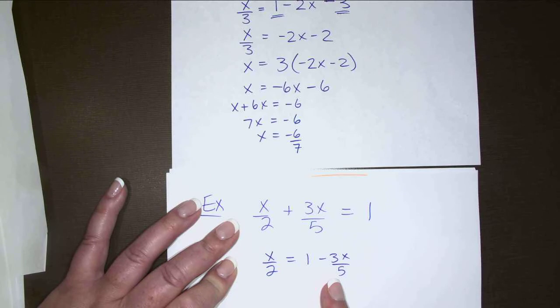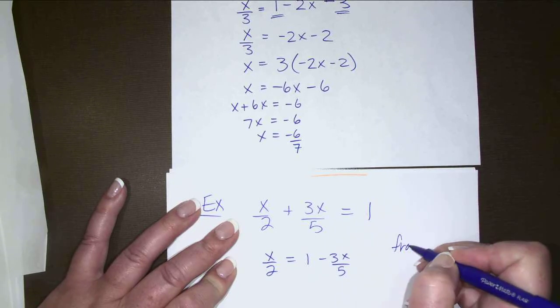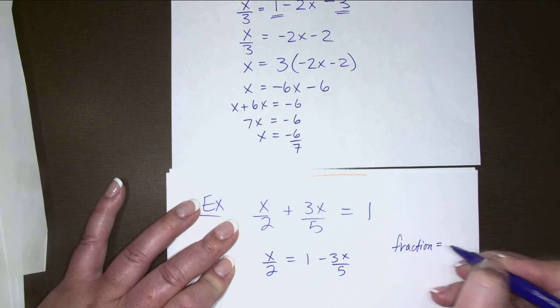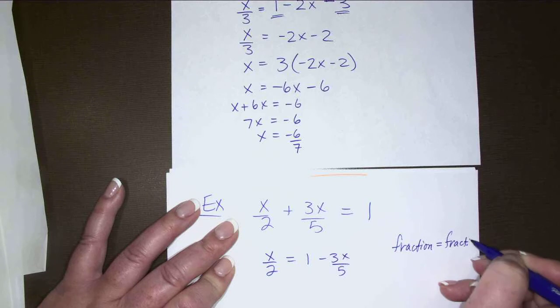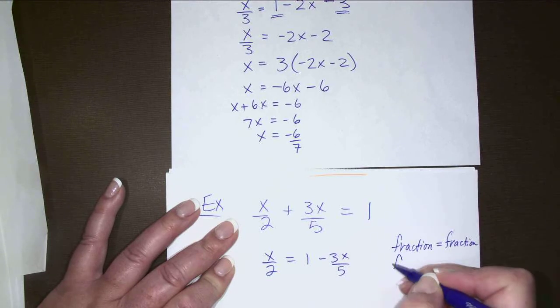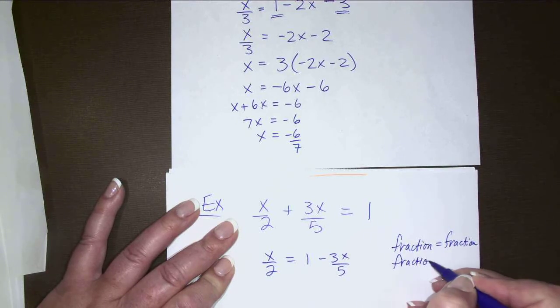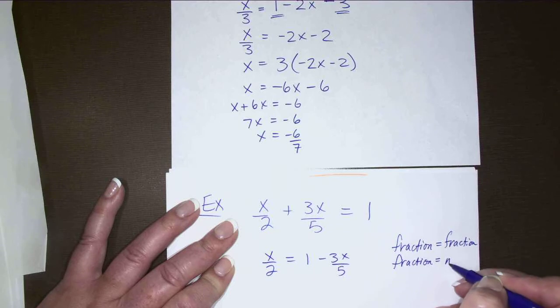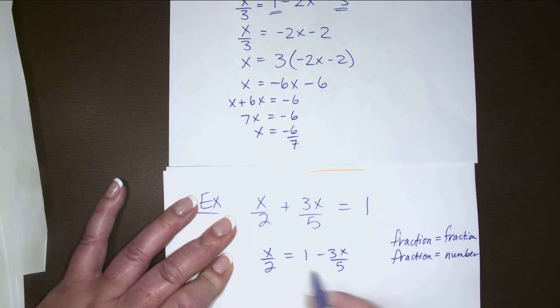So you can only cross-multiply when it's a fraction equals a fraction or a fraction equals a number. But you can't have 2 terms here.